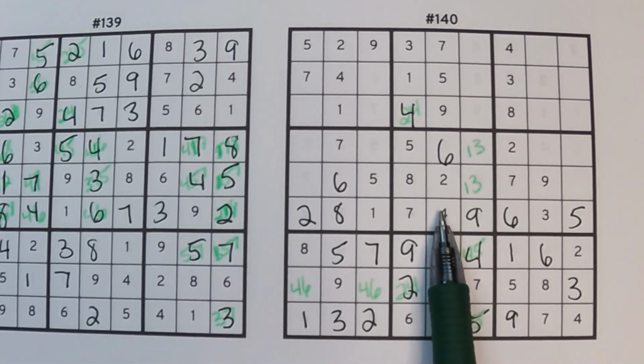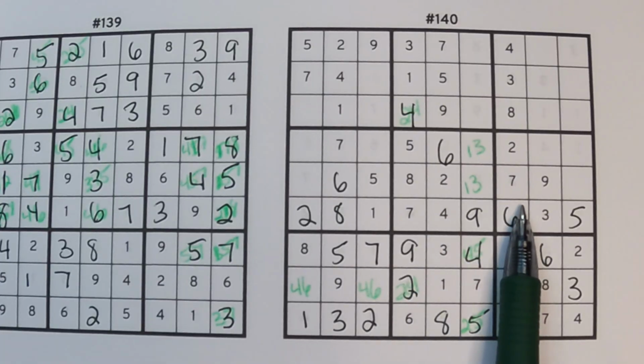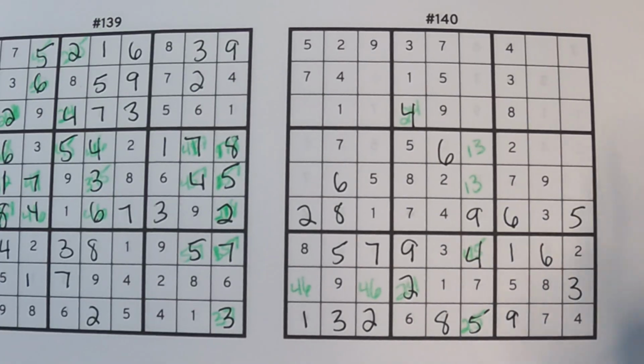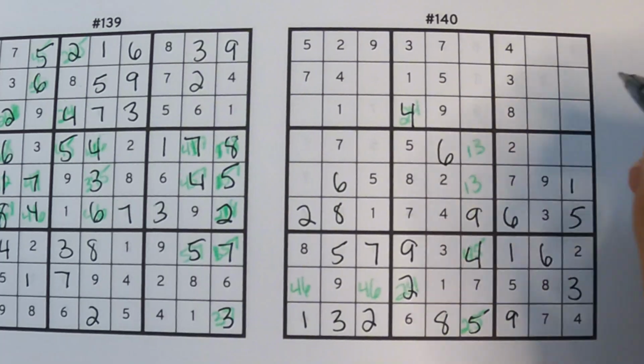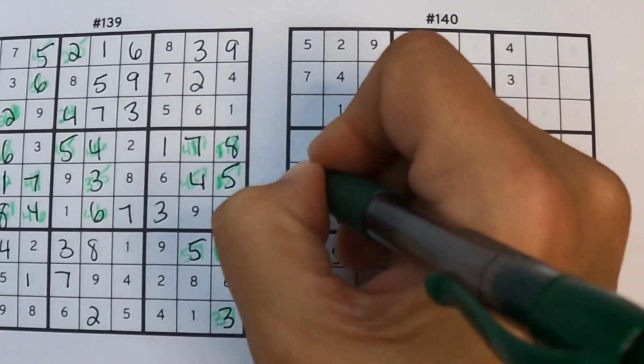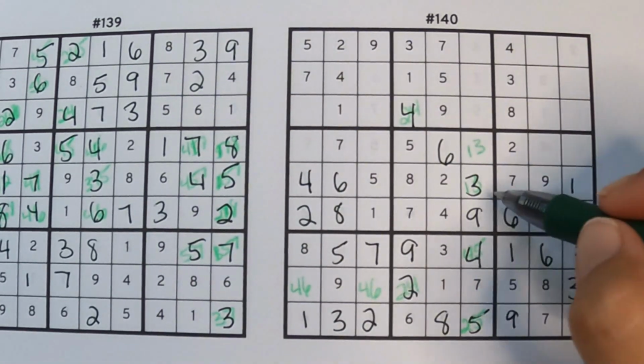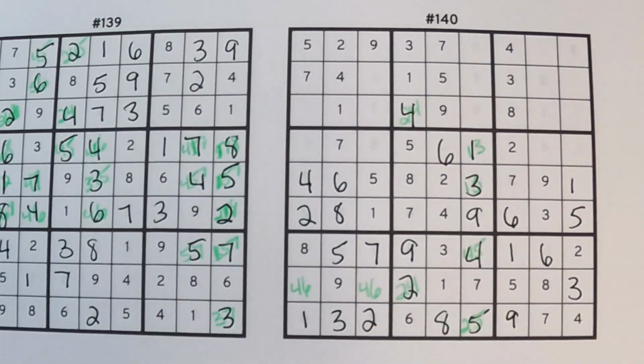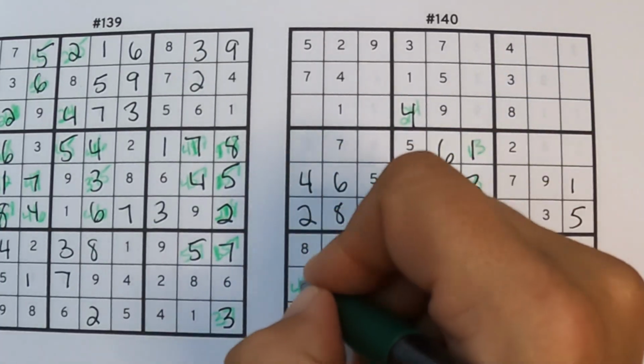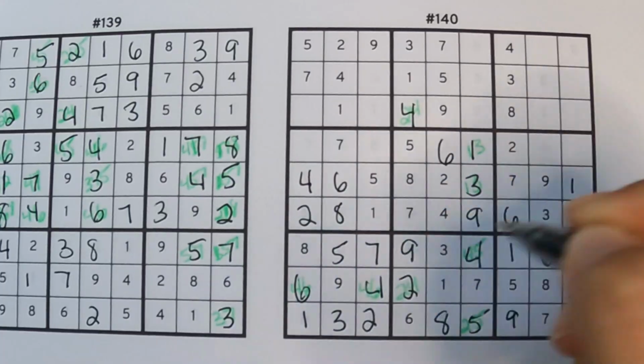For this row, we're missing 1, 3, and 4. We've got a 3 here and a 4 here, so this is our 1. That makes this our 3, 4. And that 3 makes this our 1. That 4 makes this our 6, 4.